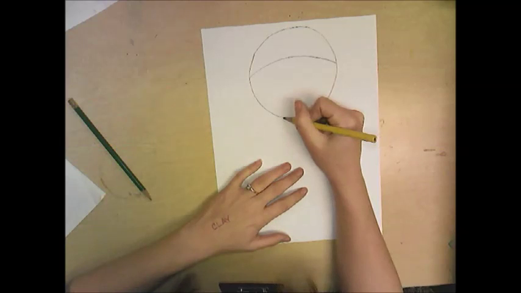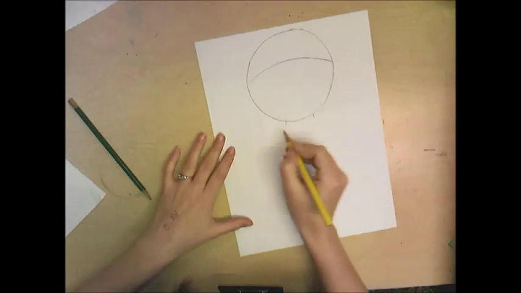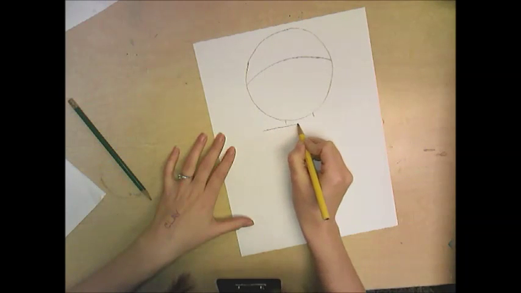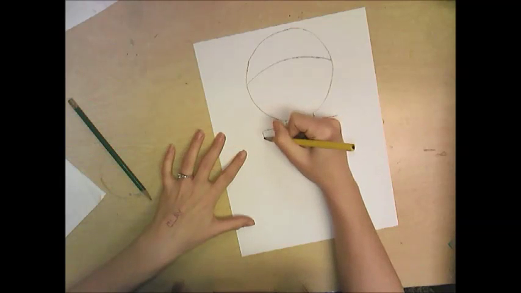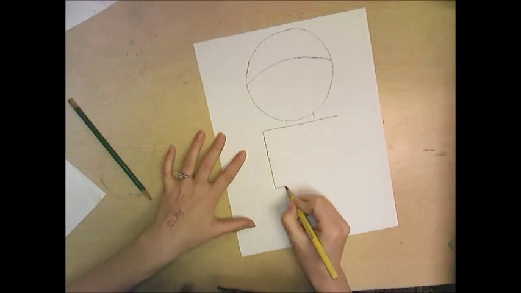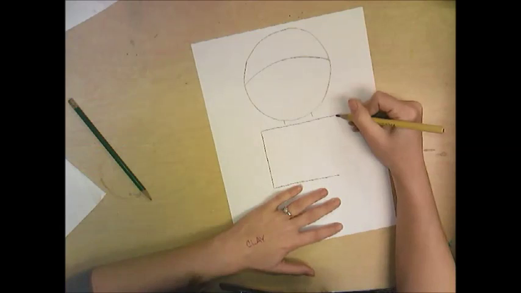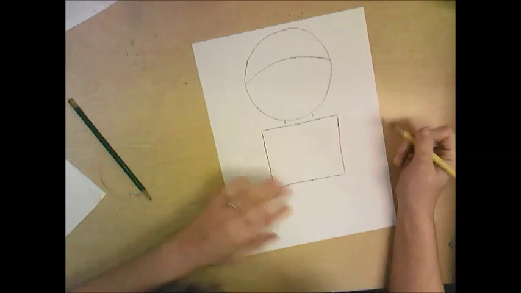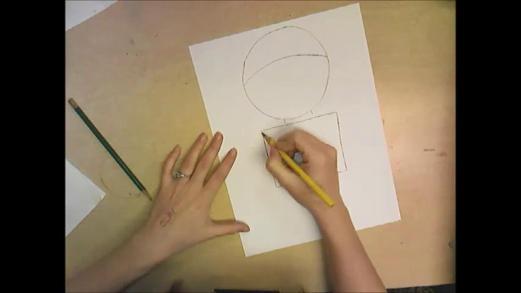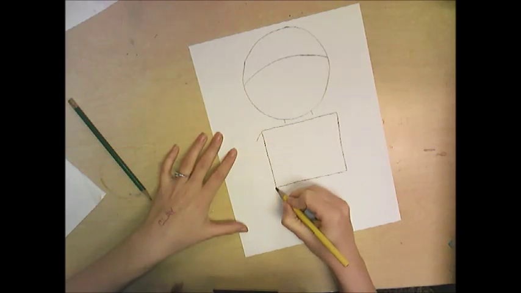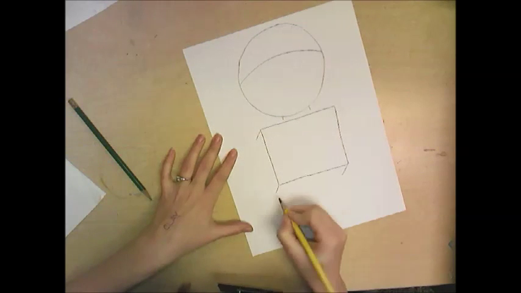And then you might want to make a neck, and then for the body you can use a ruler. I'm going to make a cube. You don't have to use a ruler if you trust yourself. And I'm still underneath this cube, so I'm going to be able to see the bottom of it.